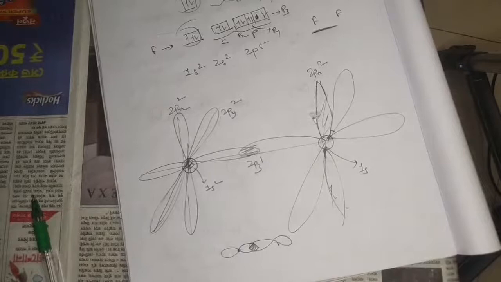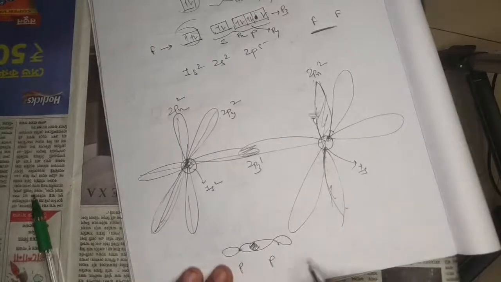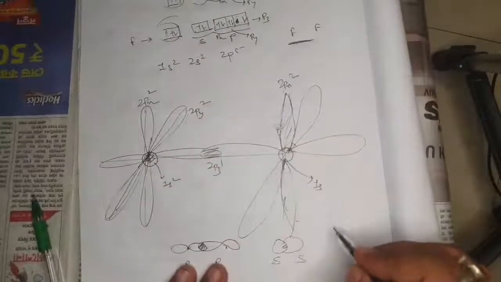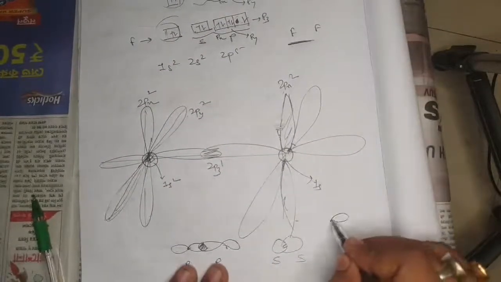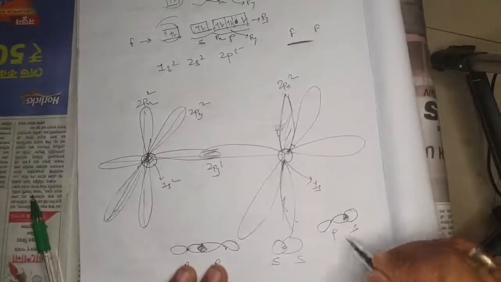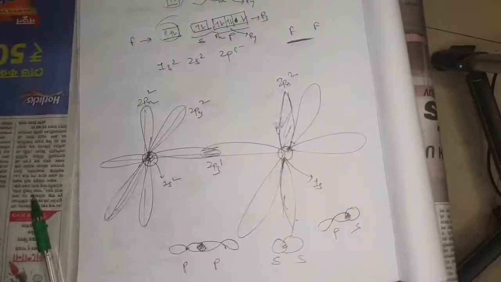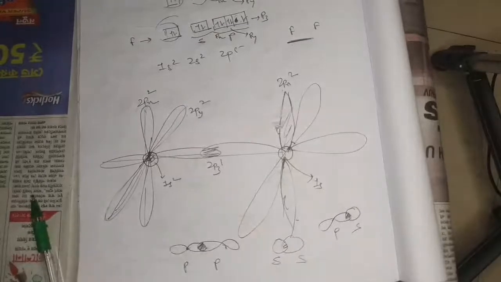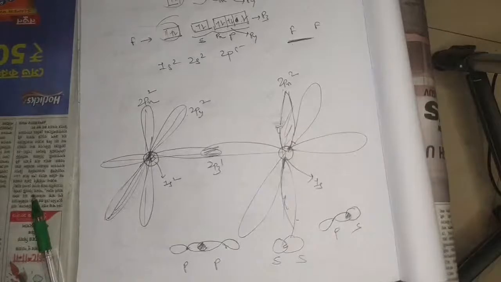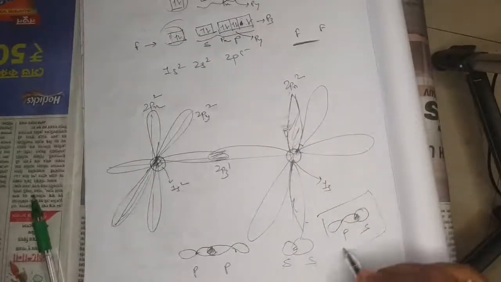So does that mean that only P and P overlap, S and S only overlap, like we have seen in hydrogen? Yes, P and S also overlap. It will be like this. If this is a P orbital, this is your S orbital. This overlapping can be there. That is not a big deal. Suppose, for example, it happens in methane, where you will see P and S overlap also.